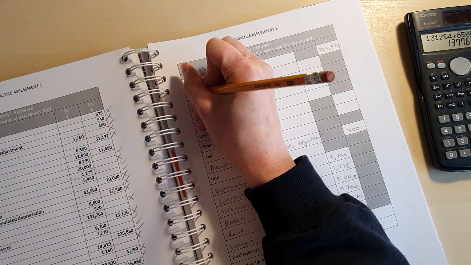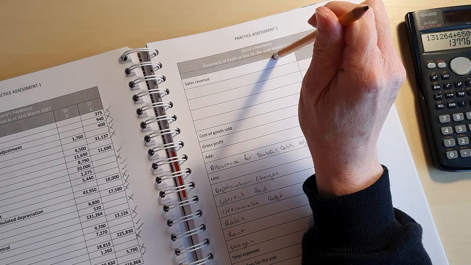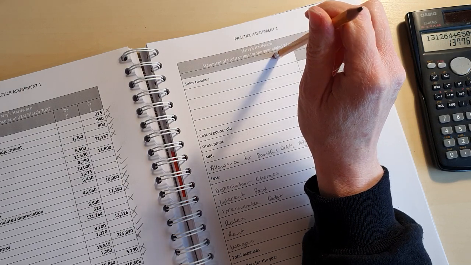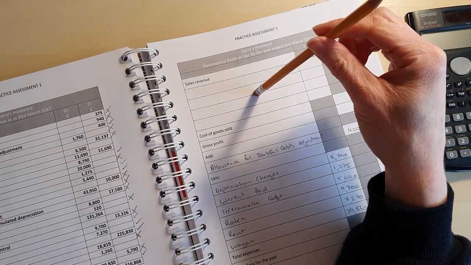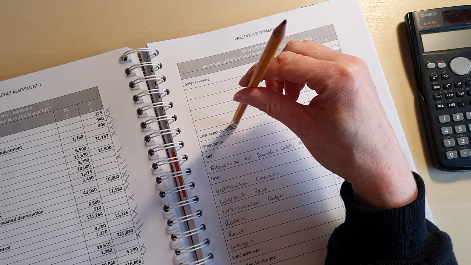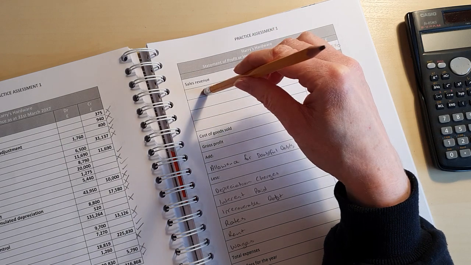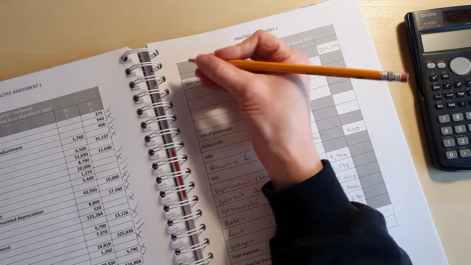Okay, so we've got purchases. Which way round is it? The cost of goods sold is opening inventory plus purchases minus closing inventory.